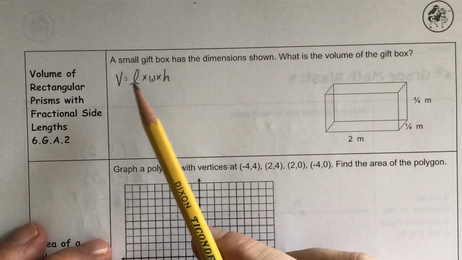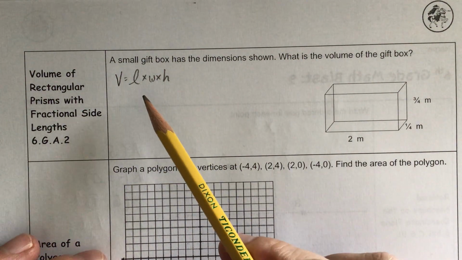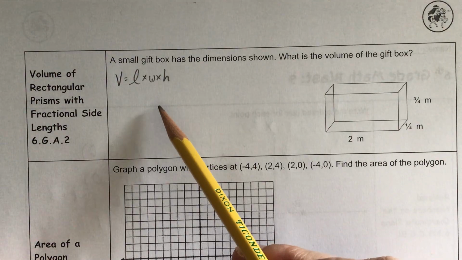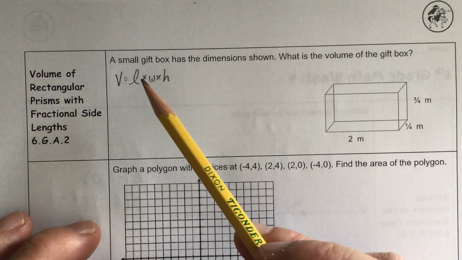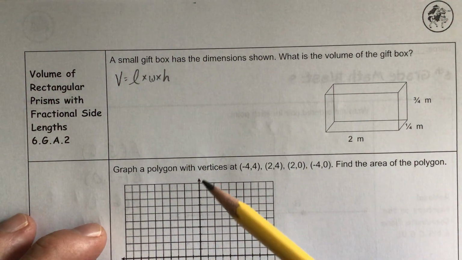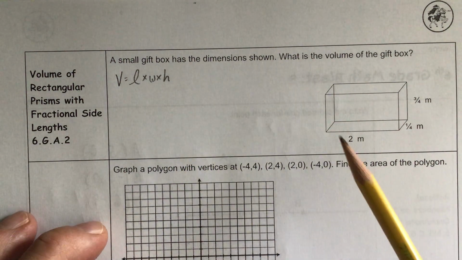Now when I put length, I like to make it a little cursive L. You can just use a regular L. The problem is it looks a lot like the number 1. So if you're not going to use the cursive one, just make a capital L right there, just so you keep it straight. Now we're just going to plug these numbers in.